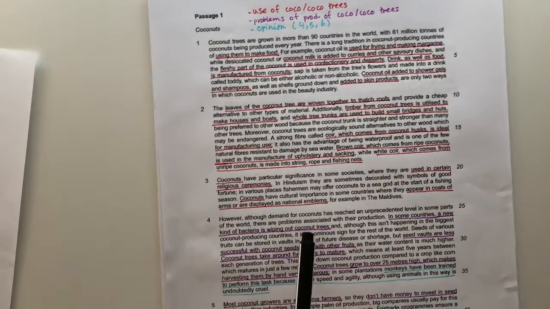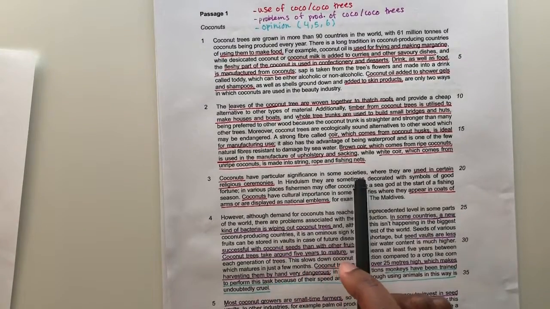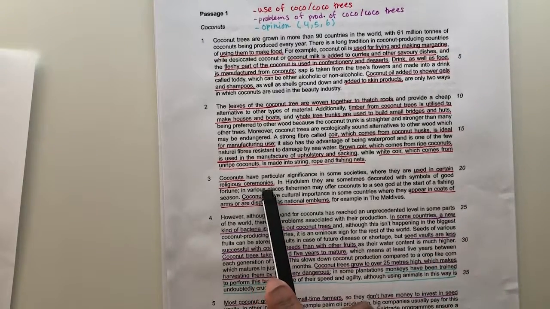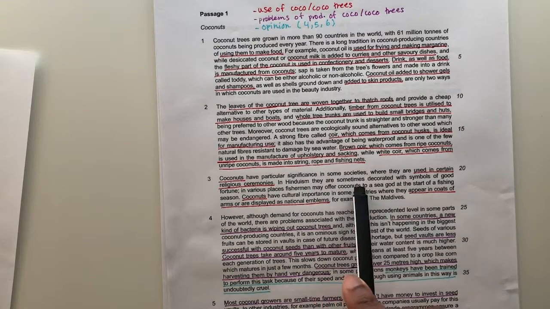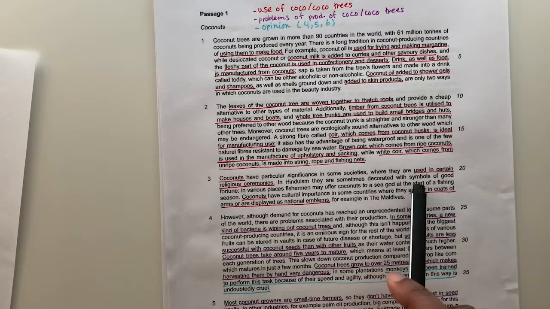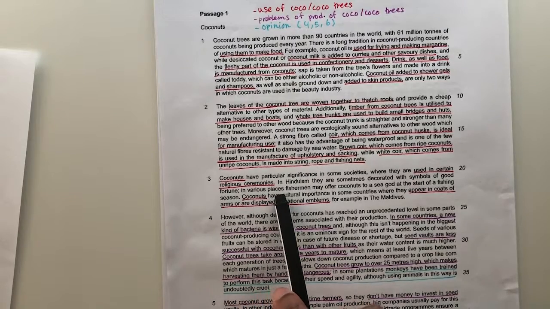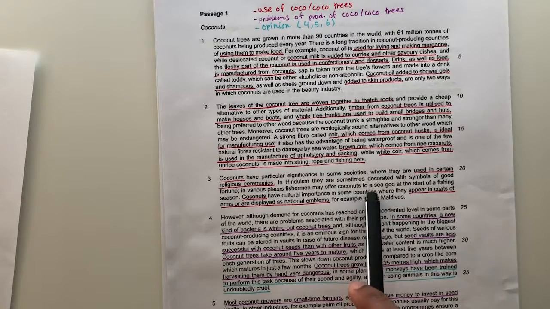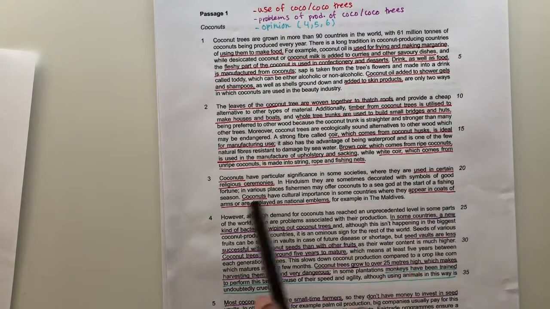Coconuts have particular significance in some societies where they are used in certain religious ceremonies. In Hinduism, they are sometimes decorated with symbols of good fortune. In various places, fishermen may offer coconuts to a sea god at the start of a fishing season.